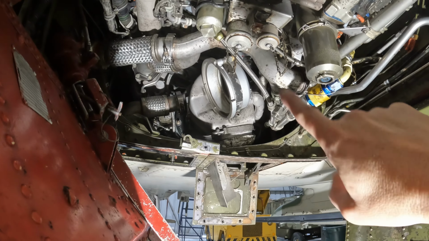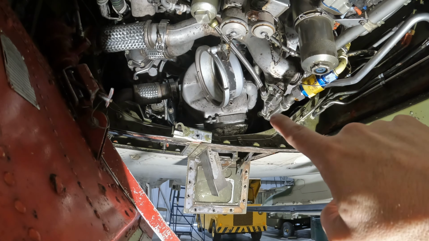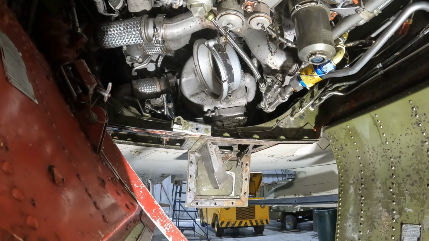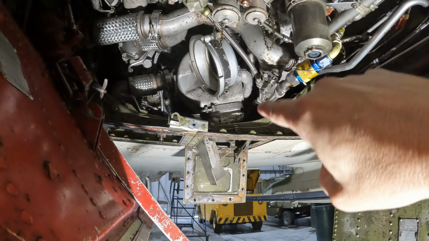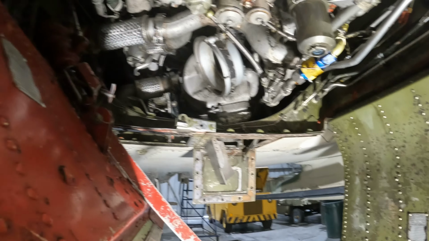But the starter on a Navy and Marine Corps Phantom wasn't there. It was actually further back on the engine. But that is the accessory gearbox that it's attached to, and that's where the generator would have gone on Navy and Marine Corps.